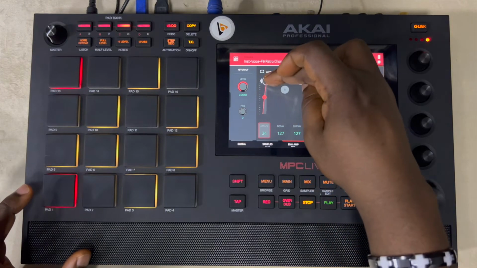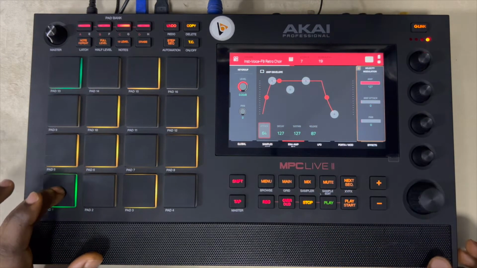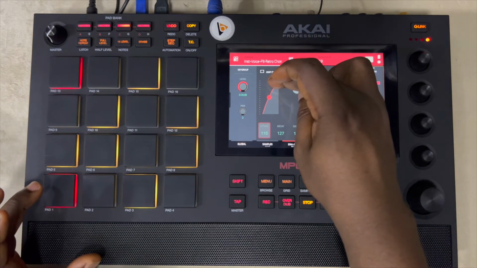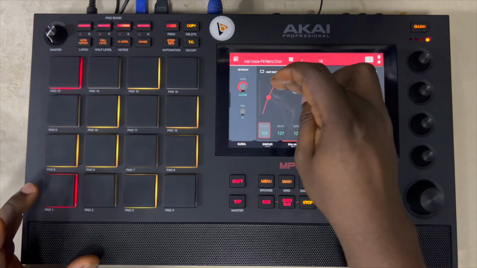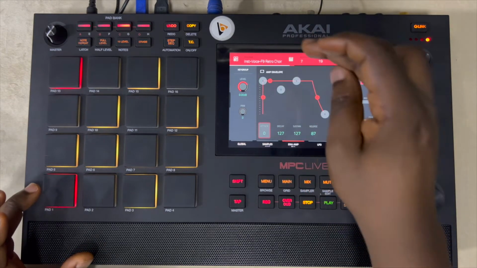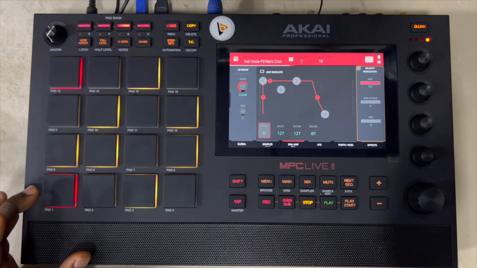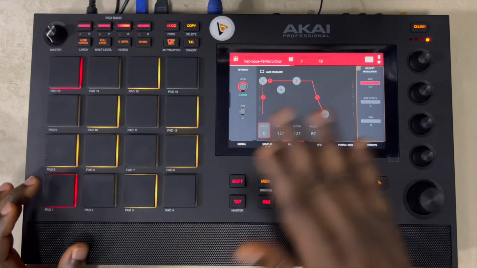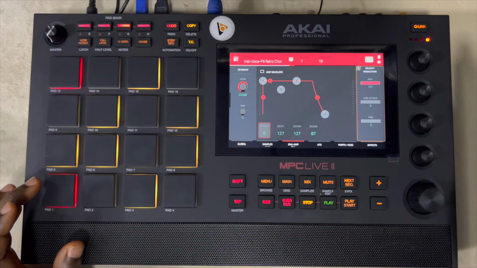You get 24 and 64. It's going higher. But if I put it on 0, it goes straight to the peak immediately. There's no delay, there's no drag, there's no lifting up of the sound and all that.